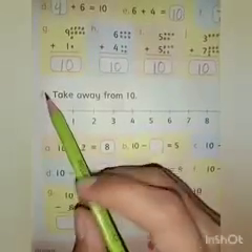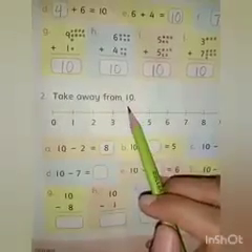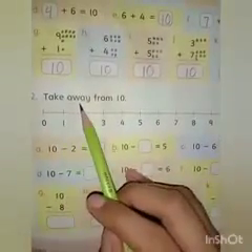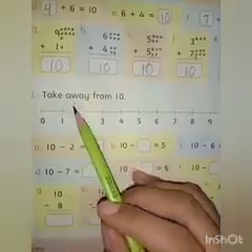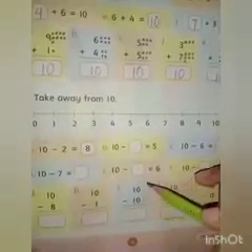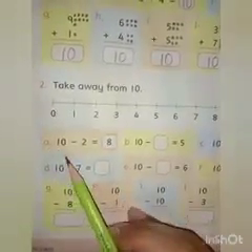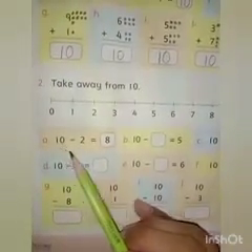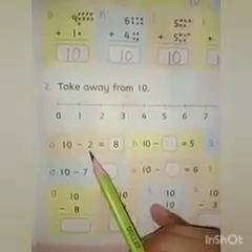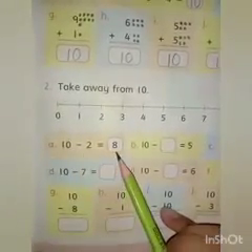Question number 2. Take away from 10. Students, do you know what is take away? Take away means we are going to subtract these questions using the number line. Point A. Here we have two numbers, 10 and 2. When we subtract 2 from 10, we got the answer 8.